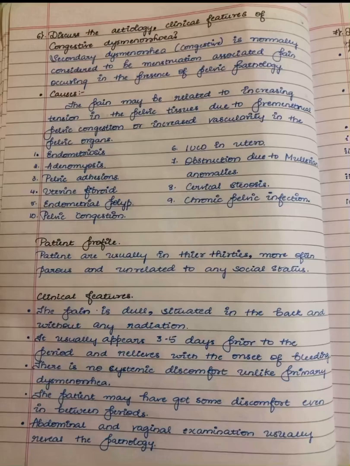Endometriosis, adenomyosis, the adhesions, and next you can remember them as fibroid, polyp: uterine fibroid, endometrial polyp, pelvic adhesions, pelvic congestion. Then IUCD in utero. IUCDs are nothing but intrauterine contraceptive devices. If they are being inserted in the uterus, it could also be a cause for the pain during the menses. Secondary dysmenorrhea is also the menstrual pain with pelvic pathology. The pelvic pathology could be the IUCD, then obstruction and cervical stenosis, chronic pelvic infection.